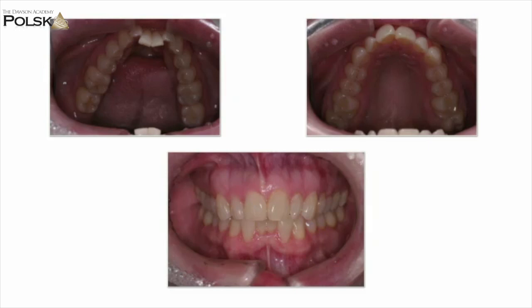So when you come to the Dawson Academy, what we'll teach you is that if you are facing an issue, you have 4 different options to solve the problem.